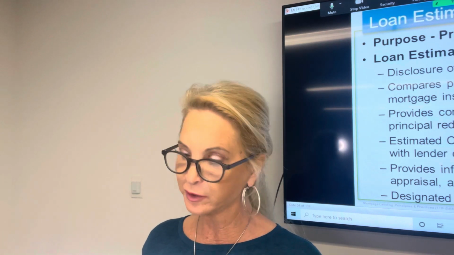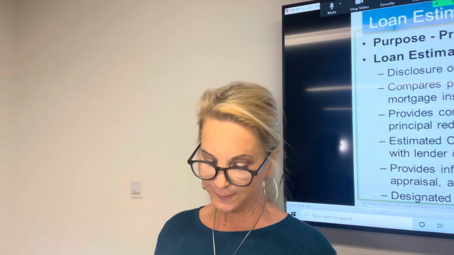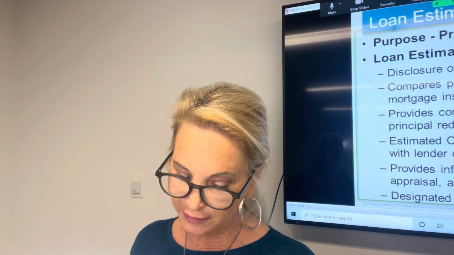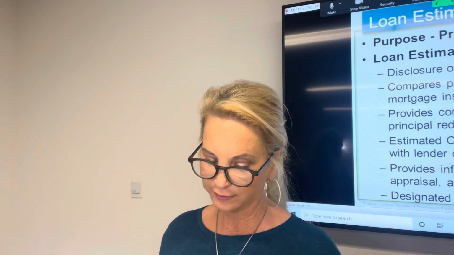Next, it says interest rate. That is your note rate. If I was you, I'd write right there in the sample, note rate. That is not the APR. Okay? Then it's going to show you what the monthly principal and interest payments are.